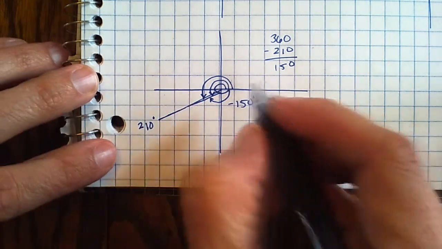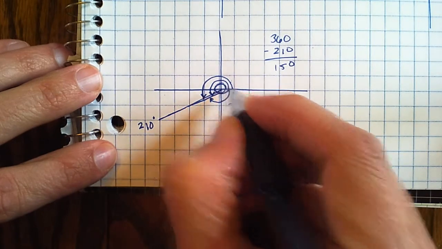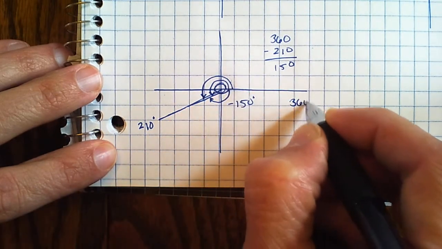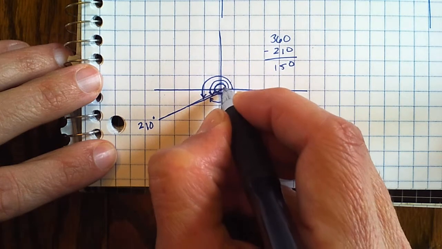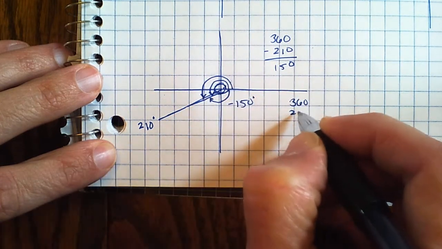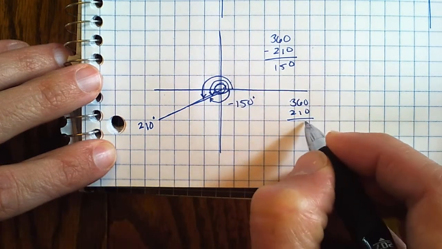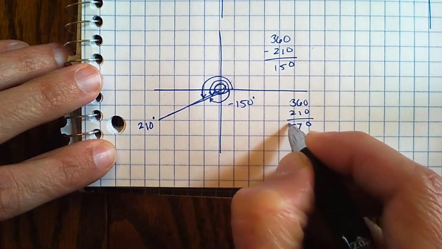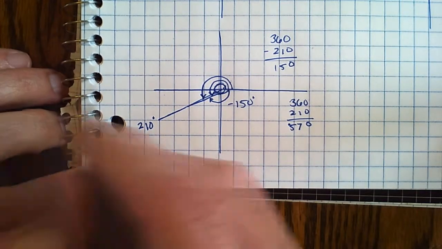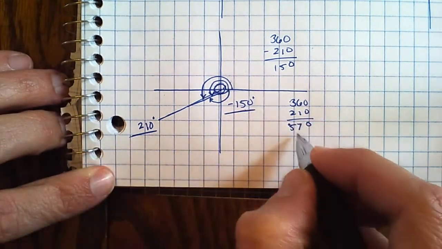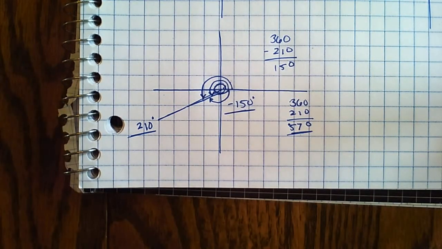The second way of doing it is by saying I'm going to spin around 360 degrees, and then I'm going to go another 210, just like I did originally. So that would end up being 570 degrees. So 210, negative 150, and positive 570 would all be coterminal. They would all end up in the exact same spot.